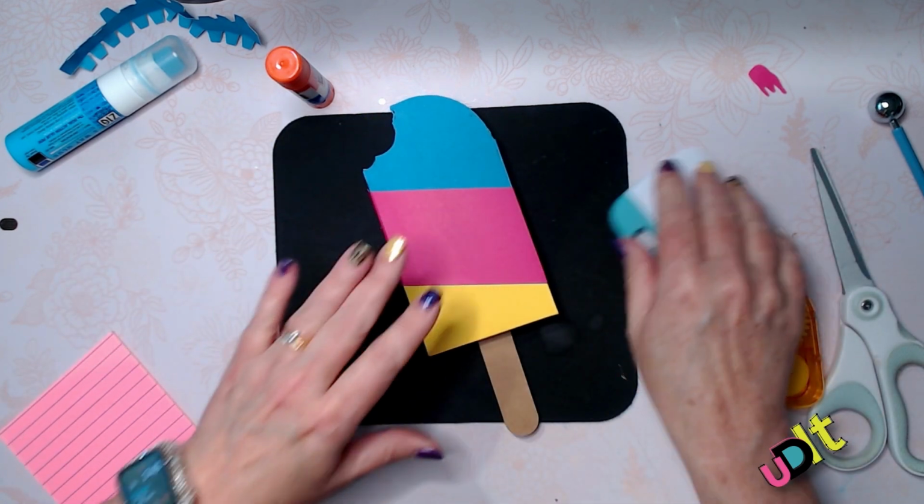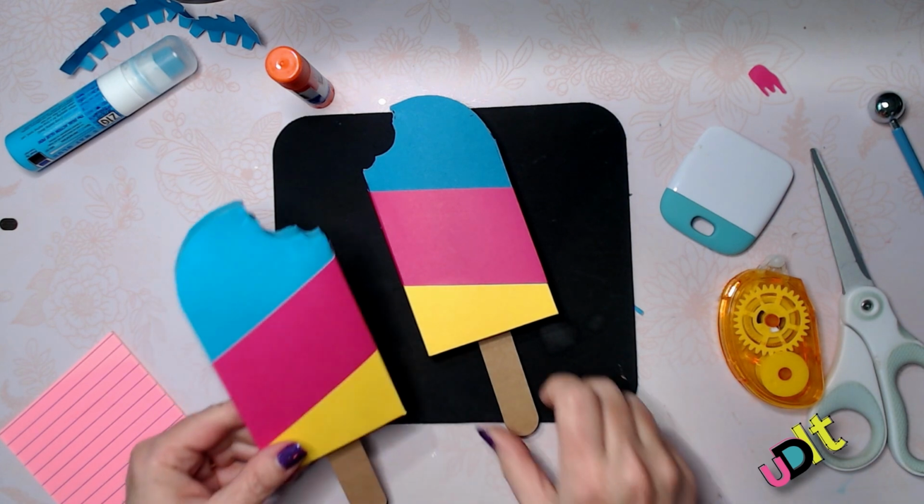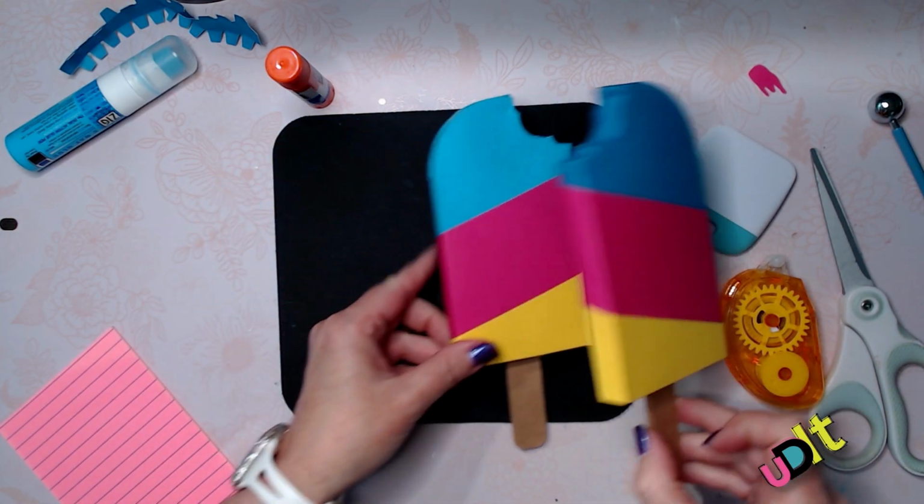And there you have it. You did it. Start to finish from Illustrator, the whole way through Design Space. And now you have a popsicle.